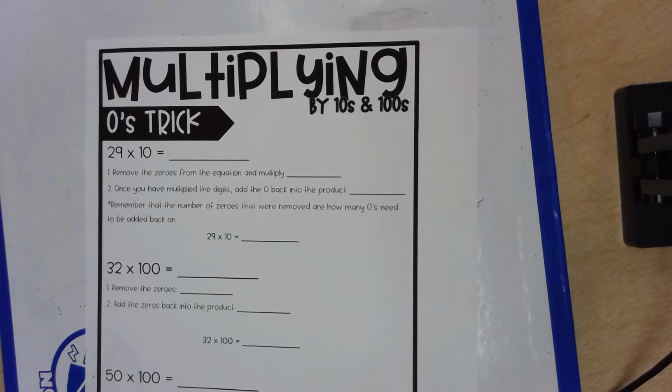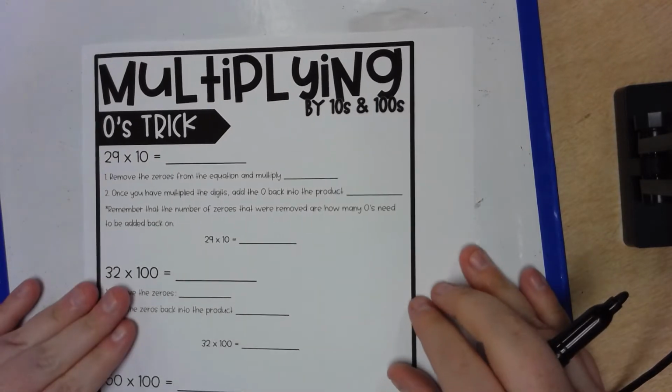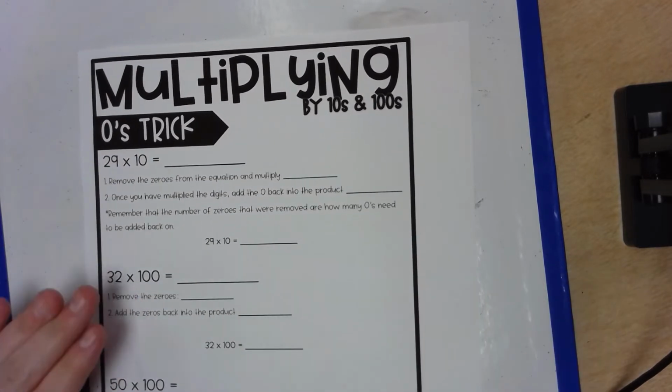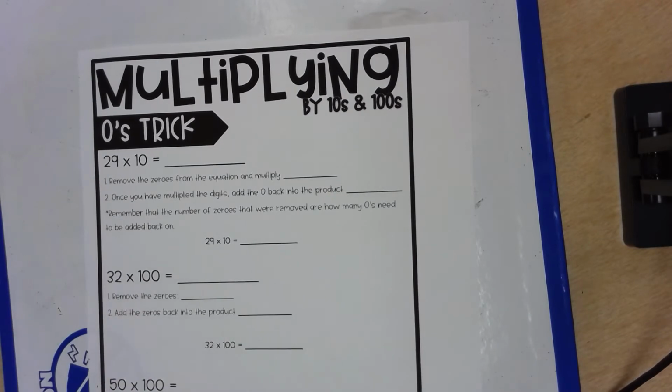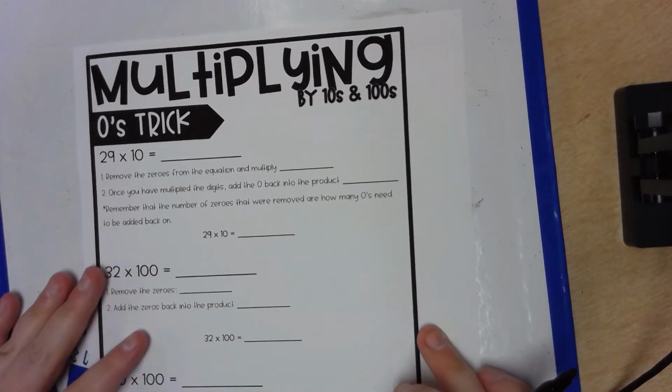Alright, boys and girls, today we are going to start our multiplication unit, and we are going to start this by learning how to multiply by tens and hundreds using the zeros trick. It is a pretty easy thing to do if you understand the trick, okay?